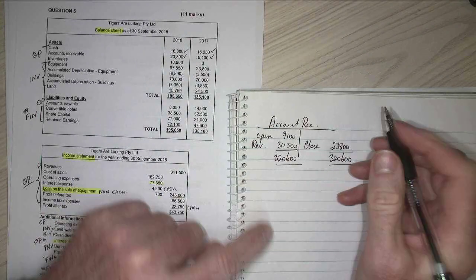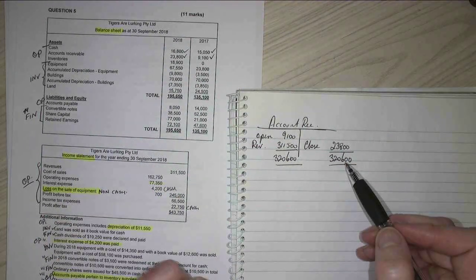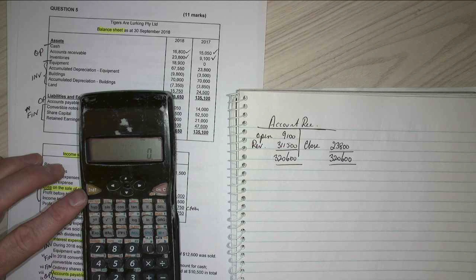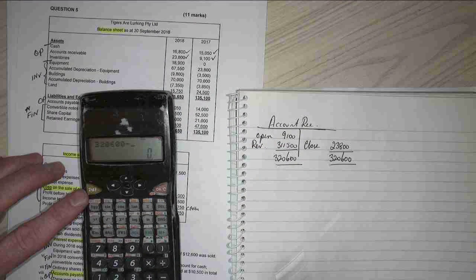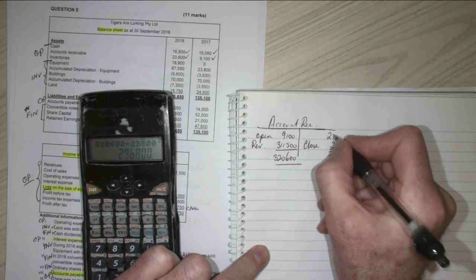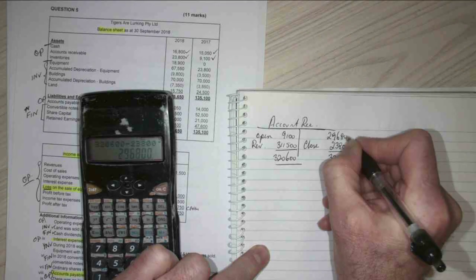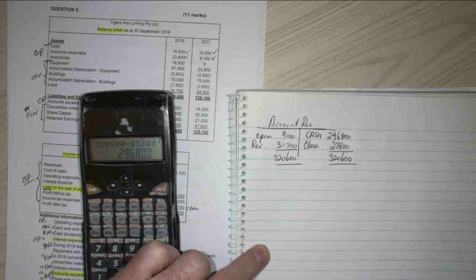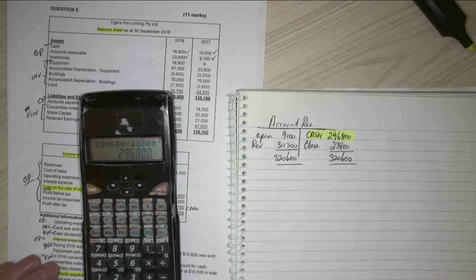And this will help us indicate how much cash goes through. I'm going to use my calculator. 320,600 less, what is it, 23,800 equals 296,800. And that's my cash collected from my customers. So I'm going to highlight that because I'm going to put that into my cash flow statement.